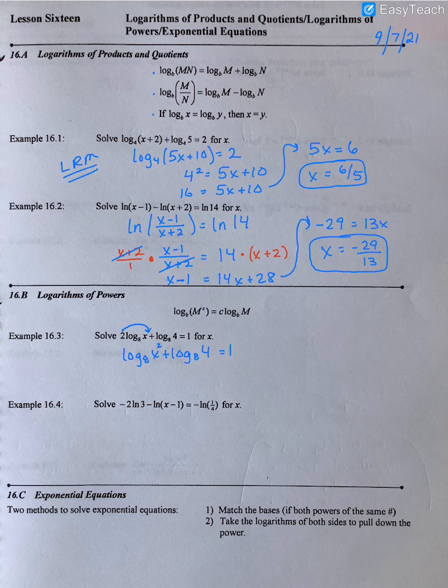Now I have 2 logs being added that have the same base, no coefficients out front, so those 2 logs can be rewritten as 1 log base 8, where the insides are being multiplied. So I can say log base 8 of 4x squared equals 1. And now we can do a left, right, middle, again, to get us out of here, because we have a log equaling a constant. So then this can become 8 to the first equals 4x squared.